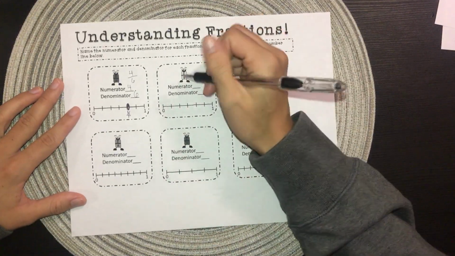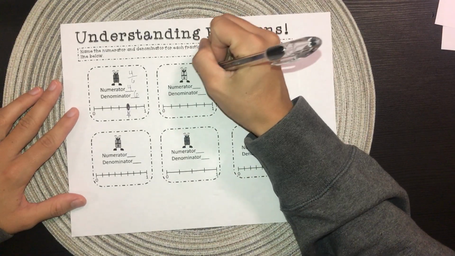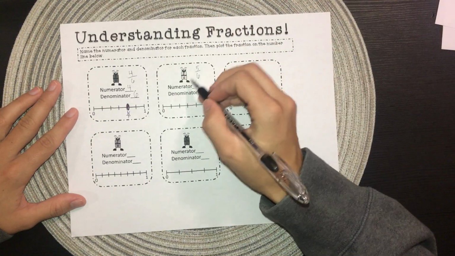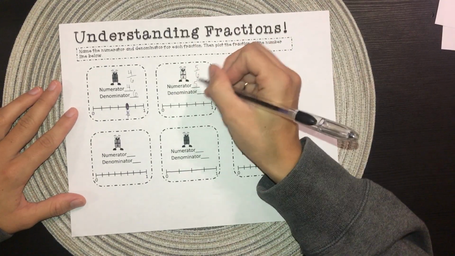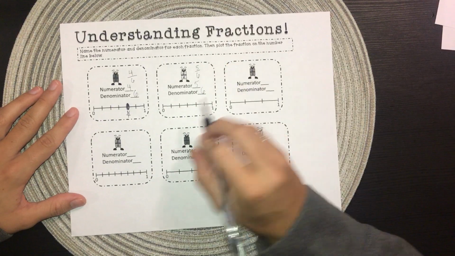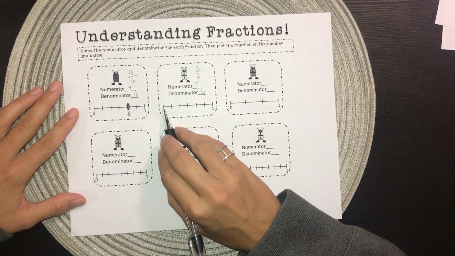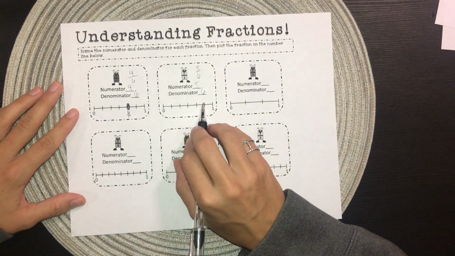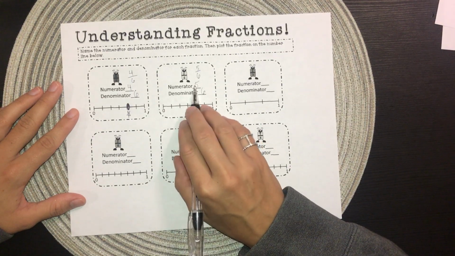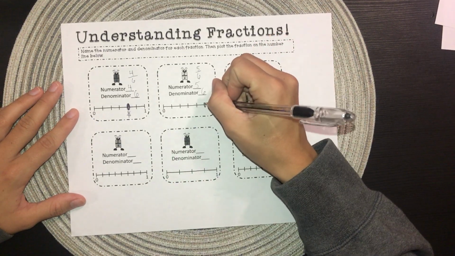We'll do a few more. This one says 5/6. So our numerator would be 5. Our denominator would be 6. So we should again have 6 total parts. 1, 2, 3, 4, 5, 6. And our numerator is going to be at the 5 mark.